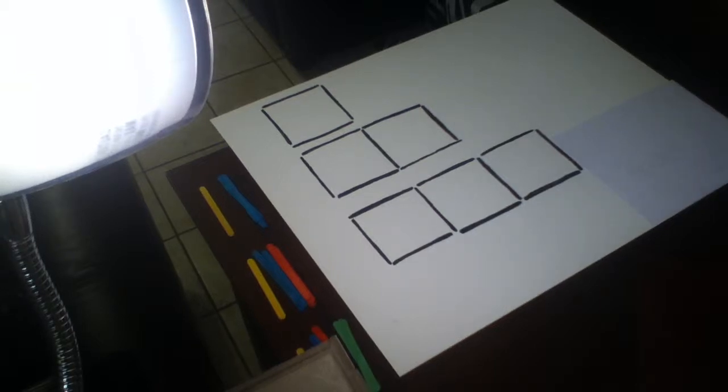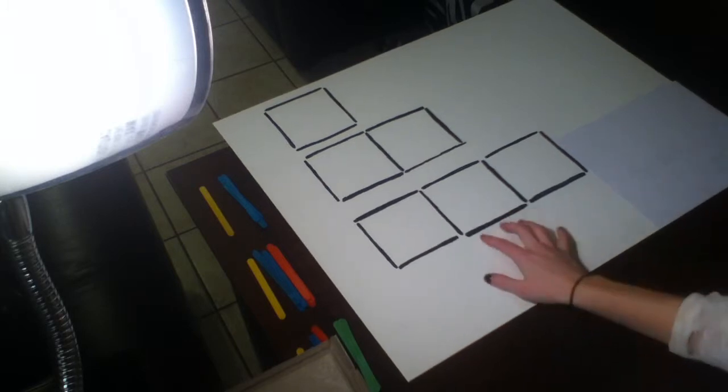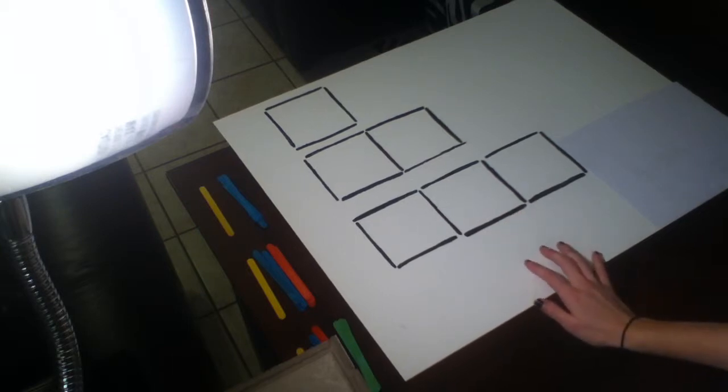Today I'm going to show you an activity that will demonstrate and explain the process of finding an algebraic rule based on a certain pattern. And this activity is for third graders. So first let's look at our pattern. Here's our pattern and we're going to see what we first notice.